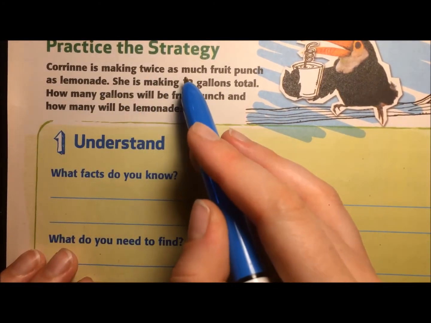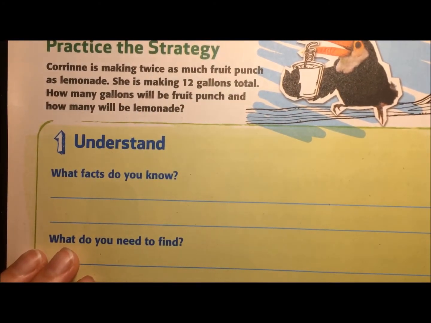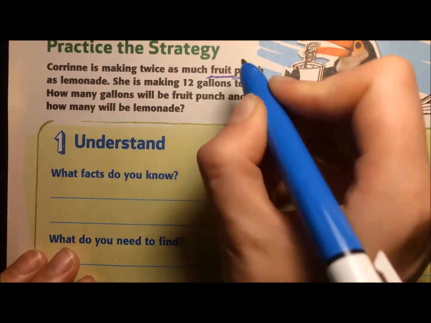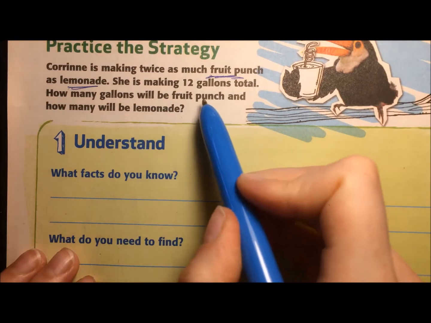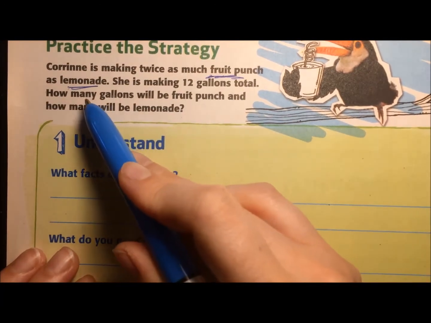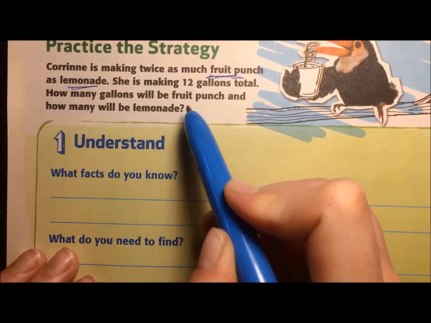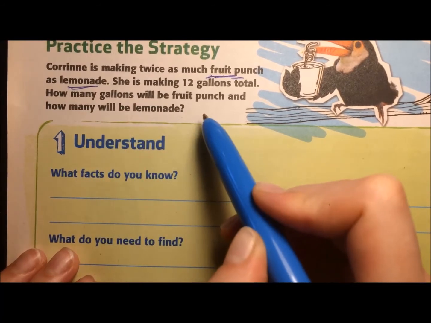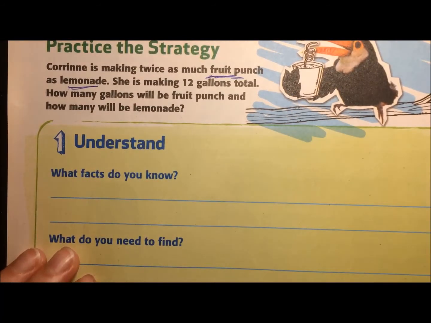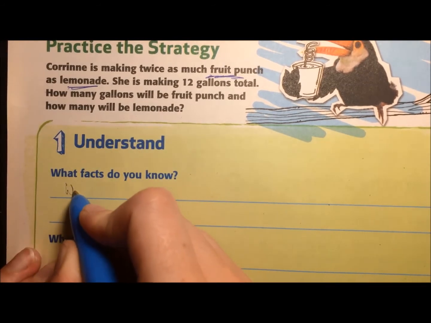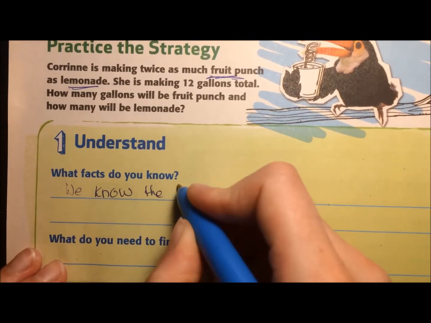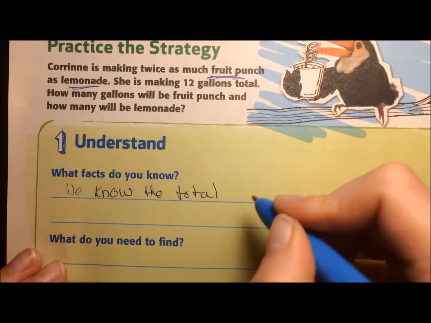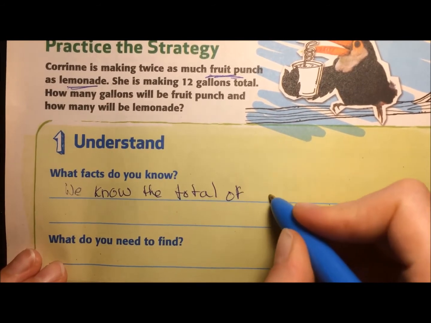Corinne is making twice as much fruit punch as lemonade. So I know fruit punch and lemonade. She is making 12 gallons total. How many gallons will be fruit punch and how many will be lemonade? Okay, so we're going to write an equation again. But what facts do we know? We know the total of gallons.